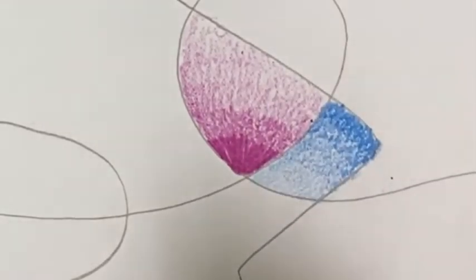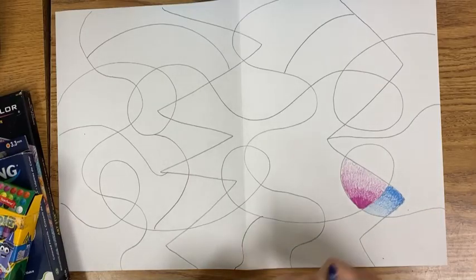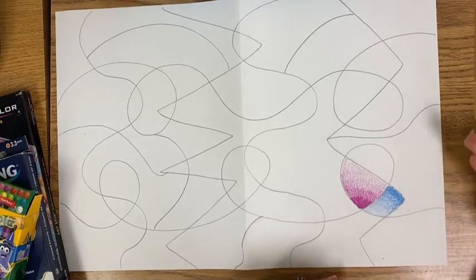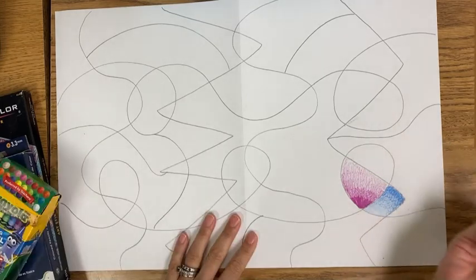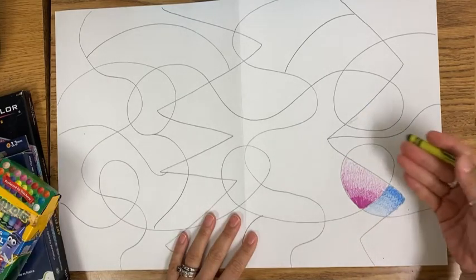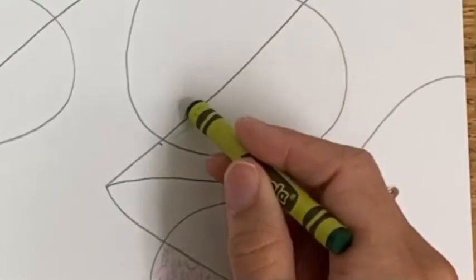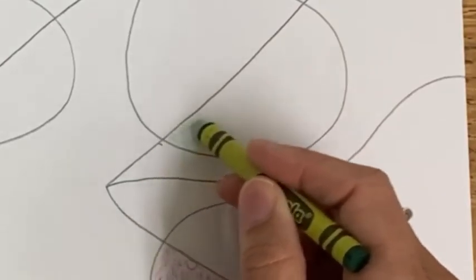You don't want it just to be light, medium, and dark. You want to have different values of light, different values of medium, and different values of dark. This is a trick I show my students who have trouble doing the values. I tell them color lightly and don't go over it.